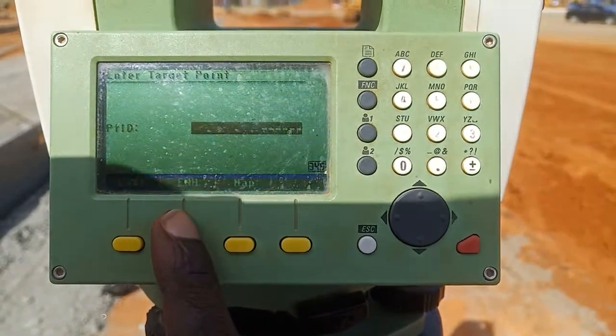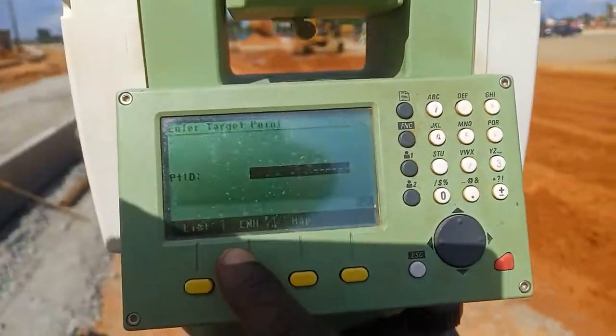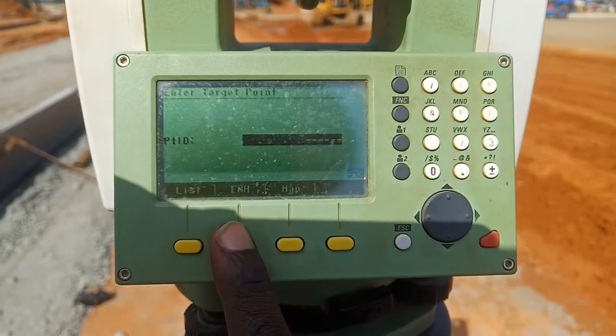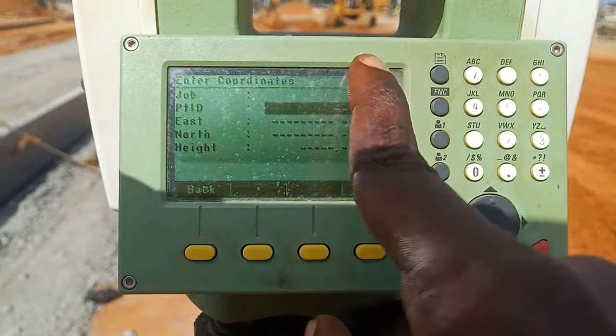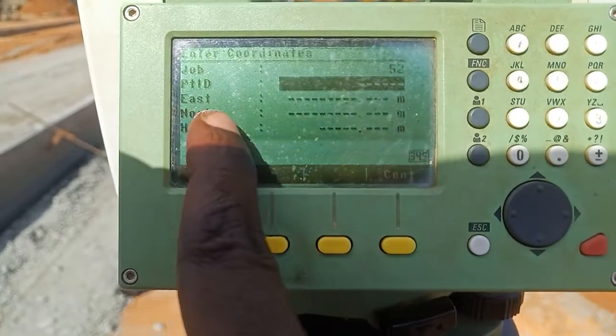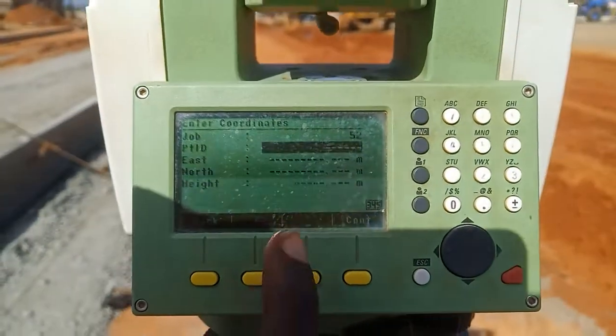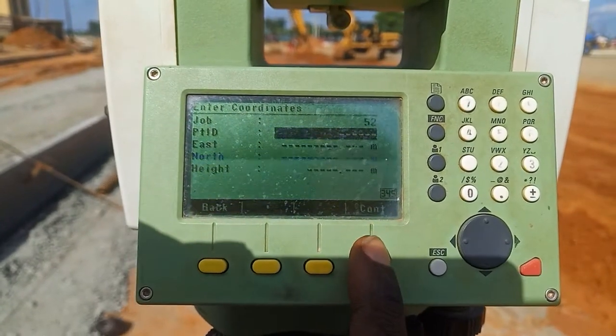Alright, so if you have particular coordinates, you can use this. You choose your point identity, and you know your northings, eastings, and the height of that point. Then you can press continue.